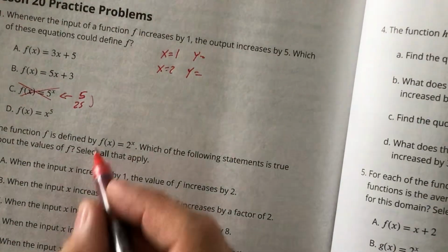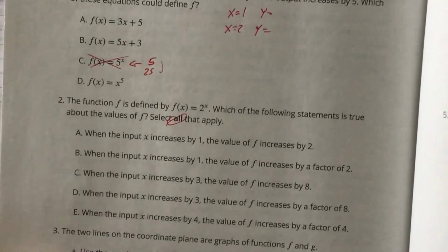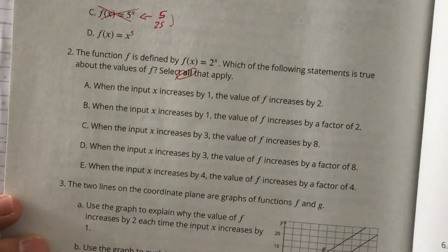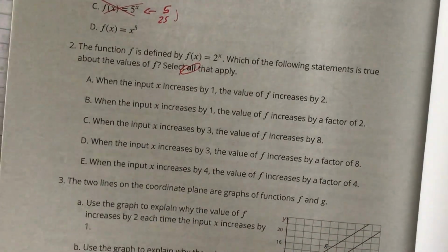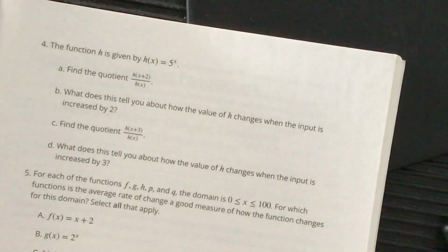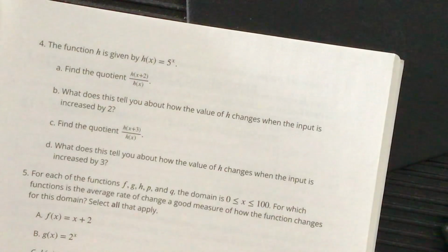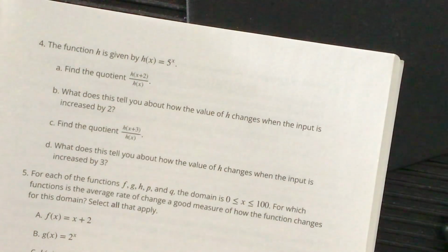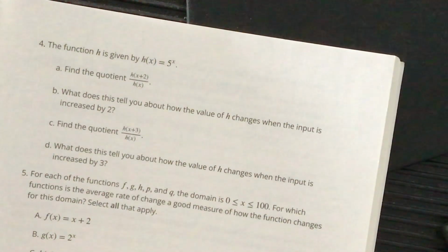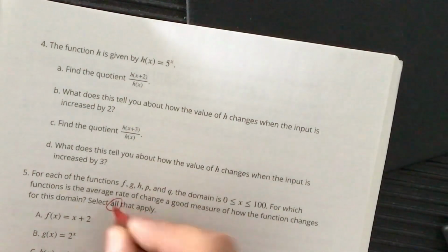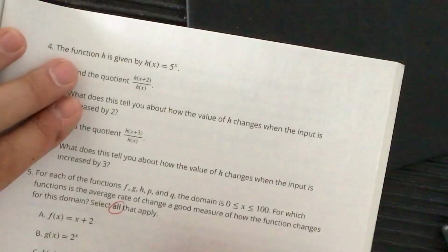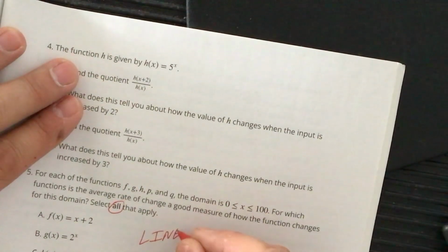Question number 2, circle the word all. Again, more than one answer there. Question number 3, I think you can handle. Question number 4 is just like what we did today. Question number 5. If you are looking for things that will be a good measure, you are going to be looking at lines.